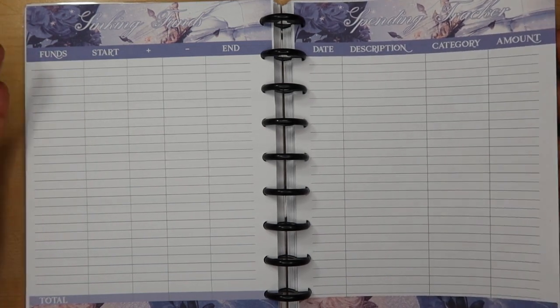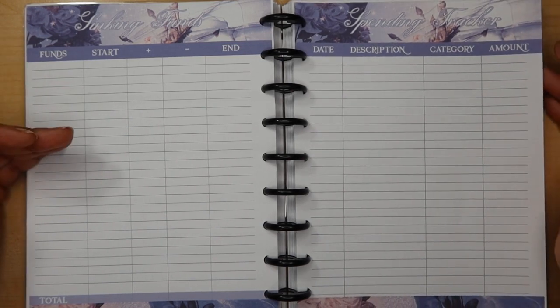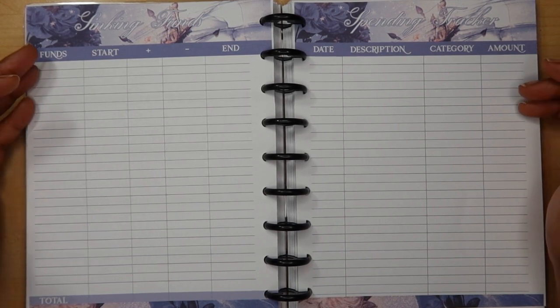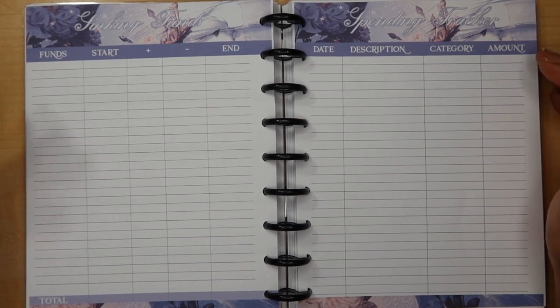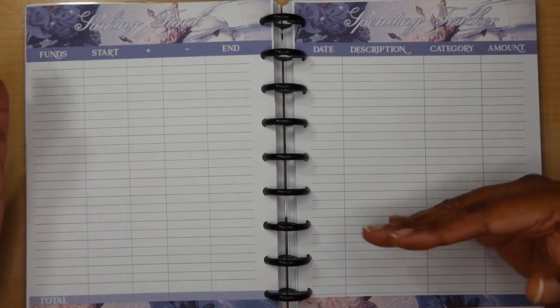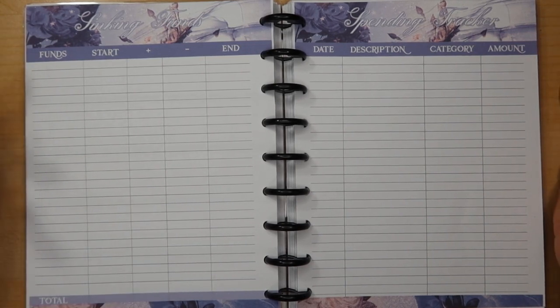But yeah, this is the last page. This spending tracker is the last page for my May, and then I'll go into June. But yeah, having that debt off my plate, I can now look at it and say, oh, I can afford to actually pay for this amount of rent.